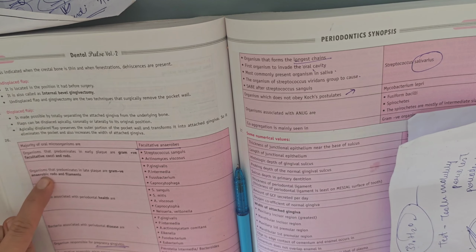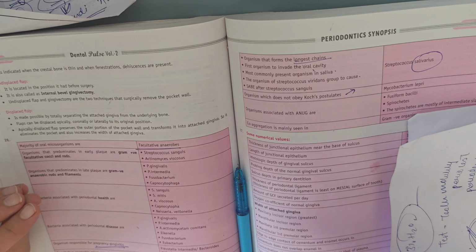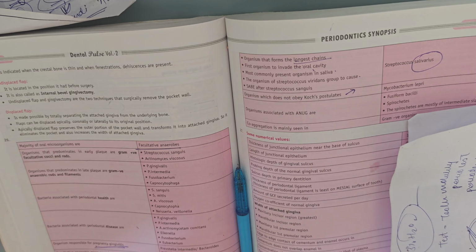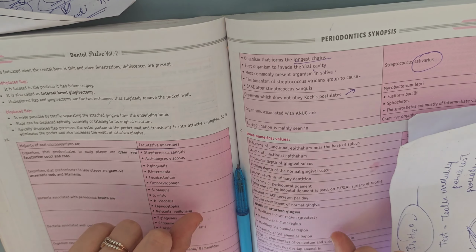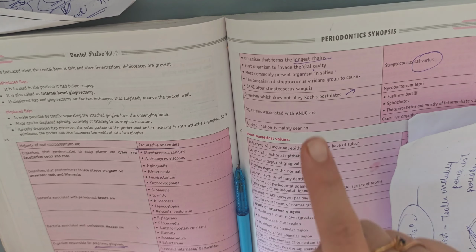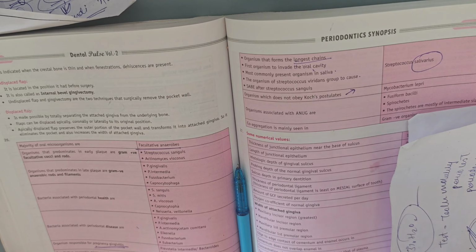Quick revision. We have seen the facultative anaerobes, cocci and gram-positive are Streptococcus sanguis and Actinomyces viscosus. Gram-negative are gingivalis, intermedia, Fusobacterium, Capnocytophaga. Health and disease we have seen, and in pregnancy, Prevotella intermedia. Actinobacillus actinomycetemcomitans is for localized JP. Actinobacillus actinomycetemcomitans along with Porphyromonas gingivalis is rapidly progressive periodontitis. Smooth surface caries is initiated by Streptococcus mutans, progressed by Lactobacillus, and root surface caries is initiated by A. viscosus.